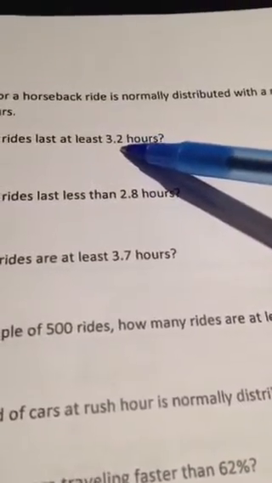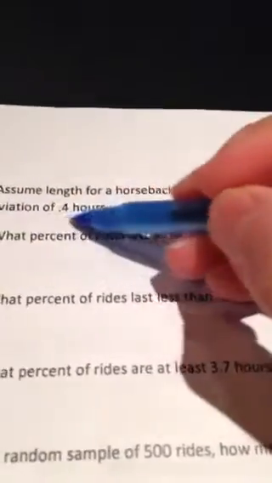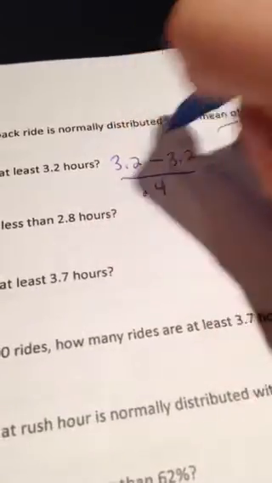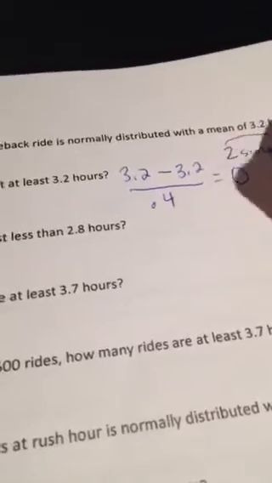So however you get the z-score is you take whatever they're talking about, whatever score they give you, the 3.2, you subtract the mean. Here it says the mean is actually 3.2, so you're going to subtract 3.2 again. And you divide by the standard deviation. The standard deviation is 0.4. So 0 divided by anything is 0. So that is your z-score, okay?